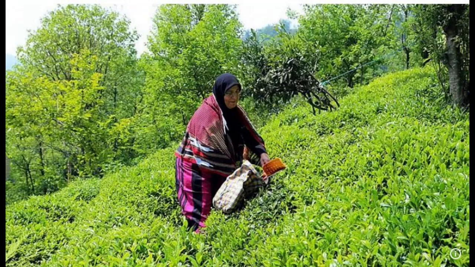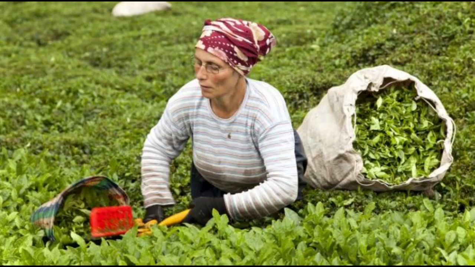5. Harvesting. Tea leaves are typically hand-plucked during harvesting. The timing of the harvest varies based on the tea type, climate conditions, and growing region. Young leaves and buds are often preferred as they contain richer flavors.